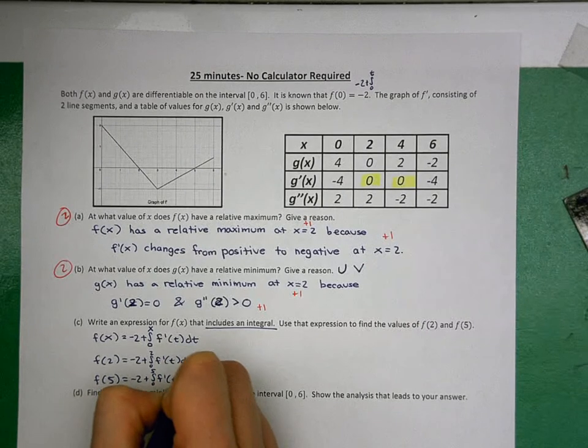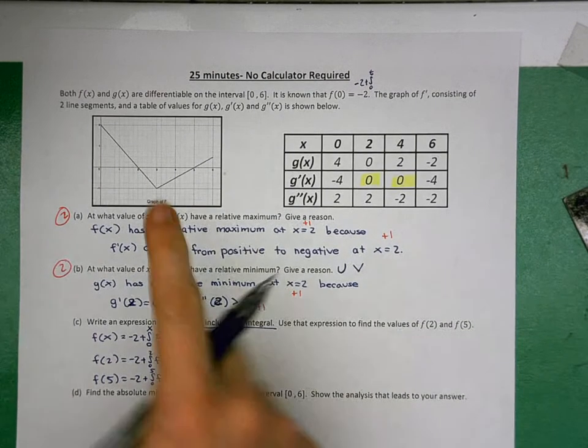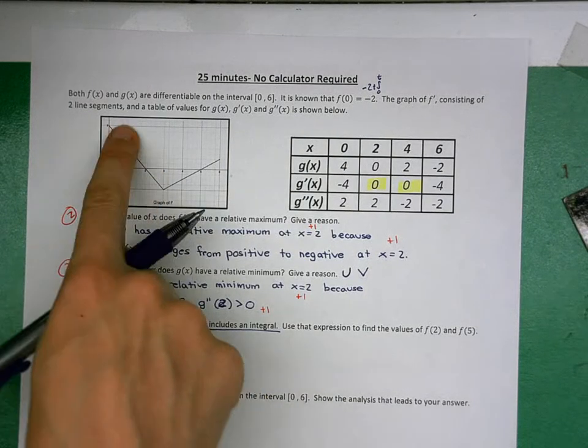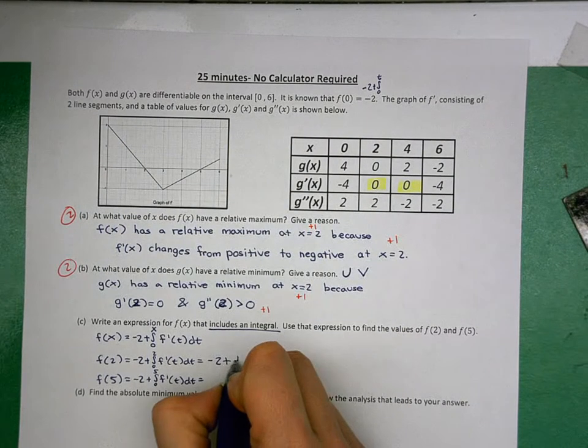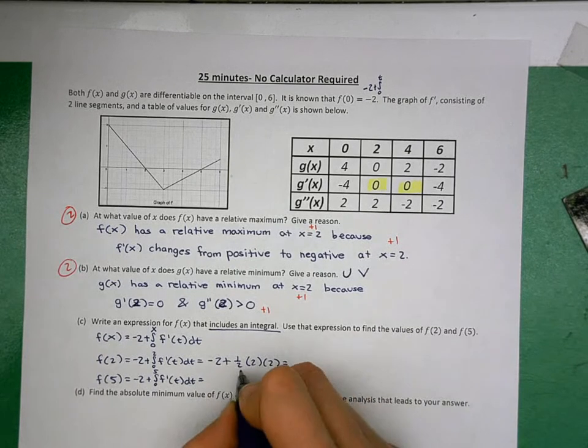Okay? Well, 0 to 2 on my f prime graph is this triangle here, 1/2, base of 2, height of 2, which is -2 plus 2, which is 0.